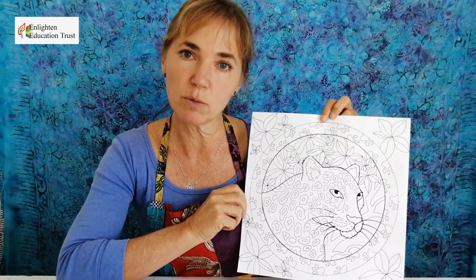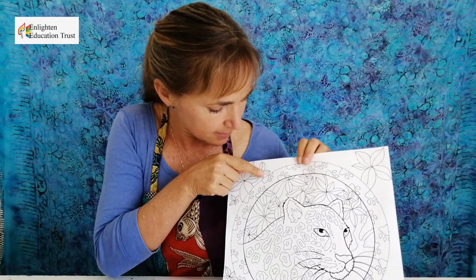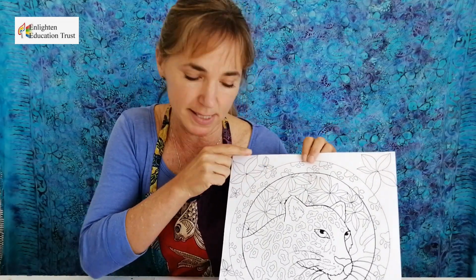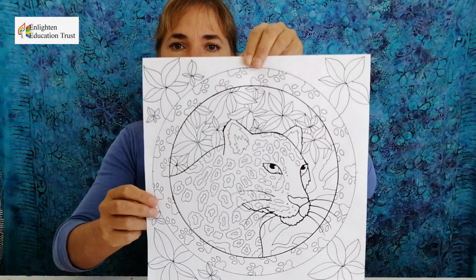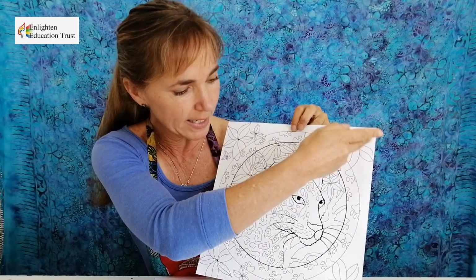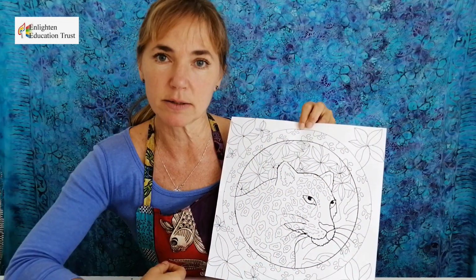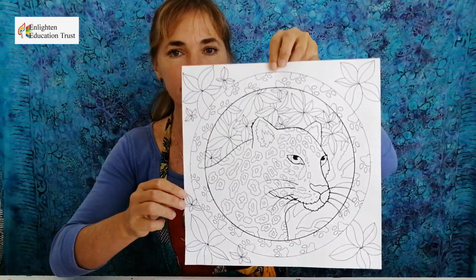So remembering that the learners will be doing theirs in pencil, so they'll just be able to rub this out. But I decided to just leave it there so you could get an idea of what it looks like to keep something simple or to go really detailed throughout the whole picture. So there is my leopard in its environment.